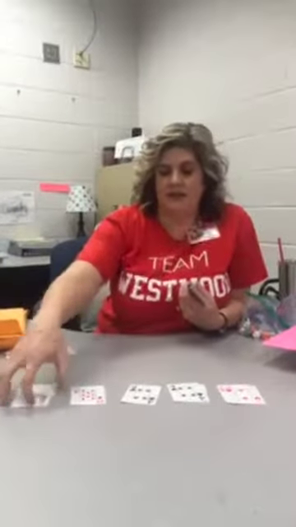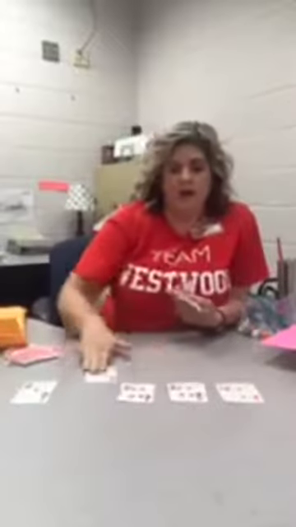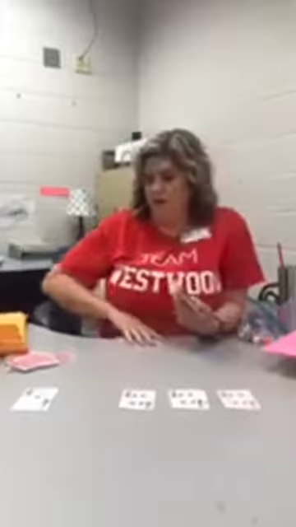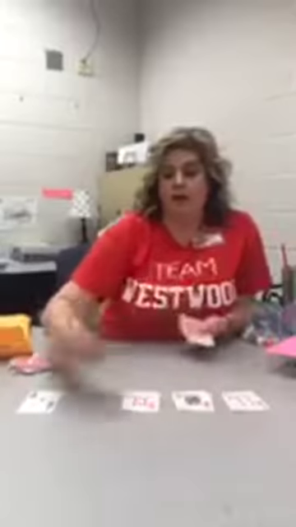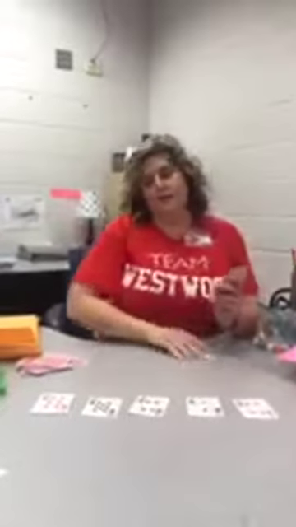And as you can see, this is an independent game. I kind of make it a partner game just by having them play on their own, and then they have a partner that they check to see how many cards they have left. And just because kids like to win, they say whoever has the least amount of cards at the end wins. And they just think that's great.